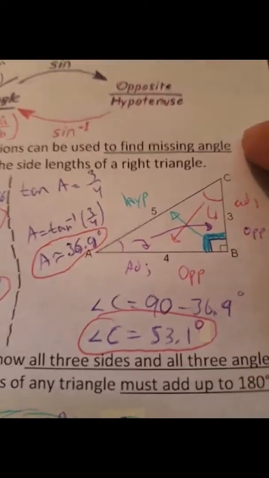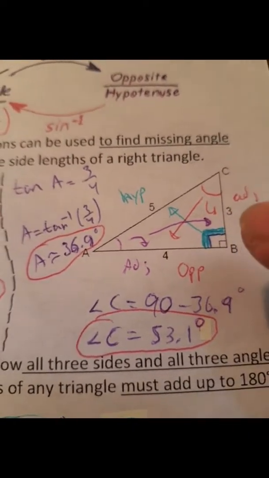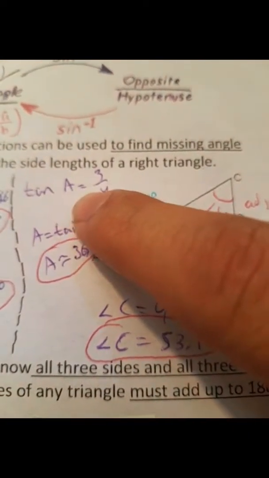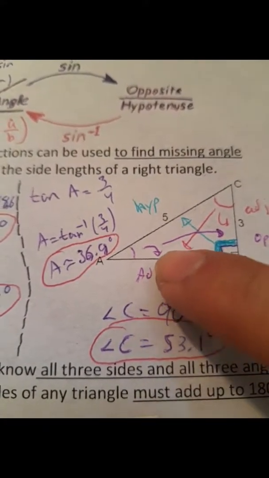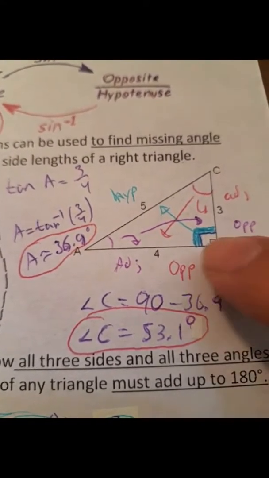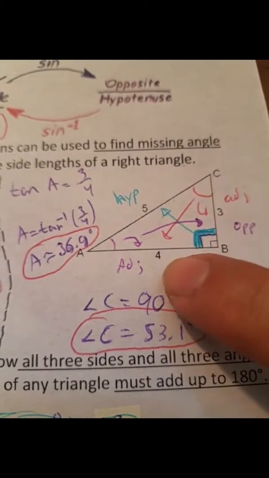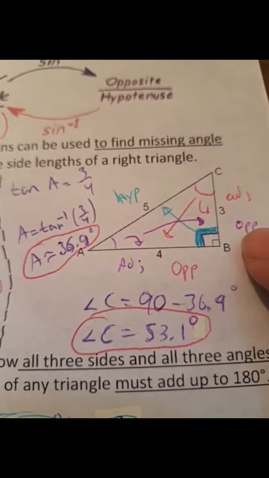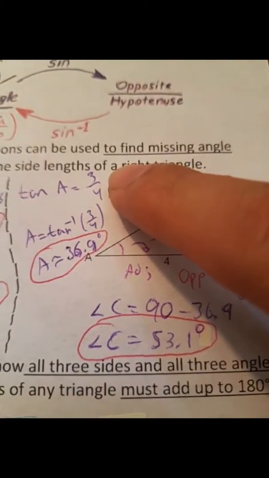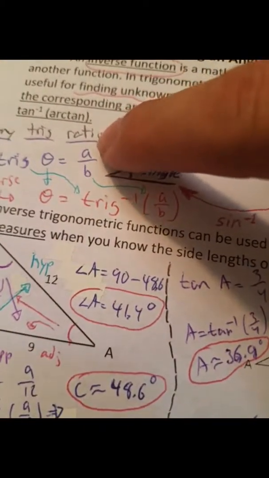Let's go to another example. Same thing. This time I want to use tangent for angle A. Tangent is opposite over adjacent. I labeled the other one just in case, but I didn't use it. I used tangent, 3 over 4, which again is the same as this form.